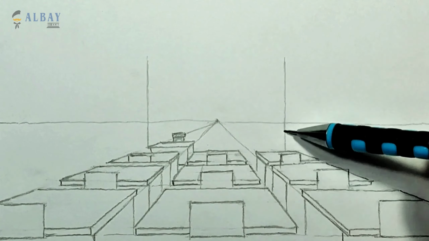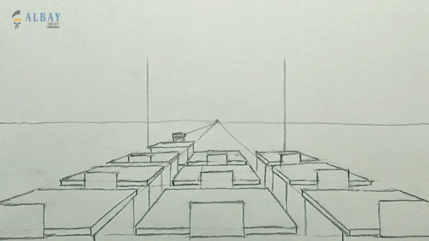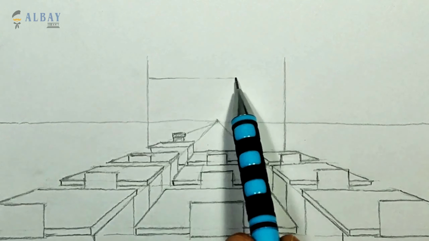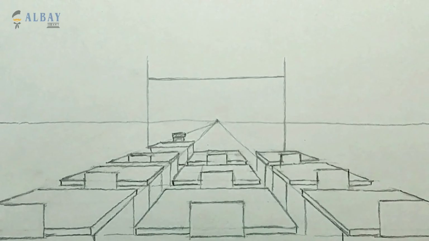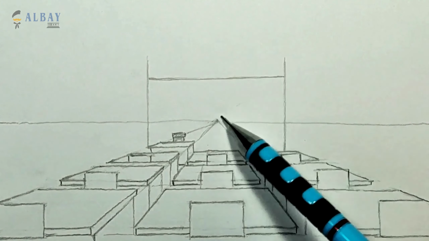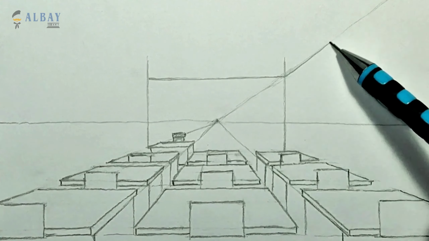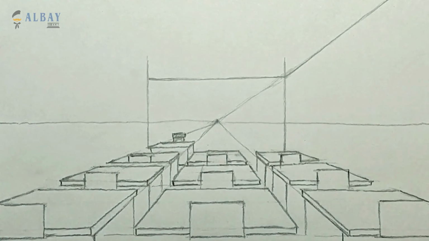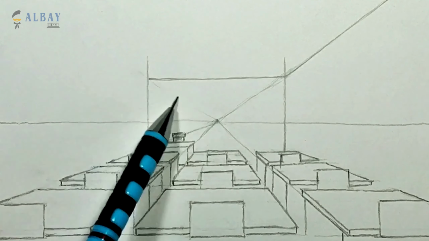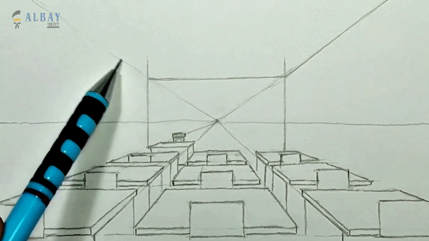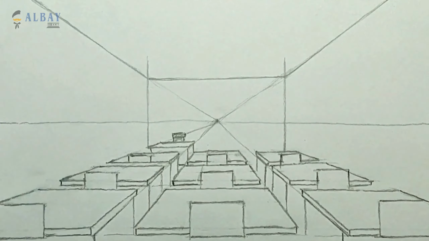First, I draw a rectangle. Then I draw lines starting from the vanishing point and passing through the top corners of this rectangle. That's it. We have quickly finished both the ceiling and the walls with just a few strokes.